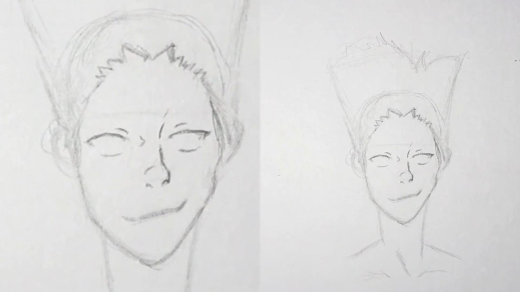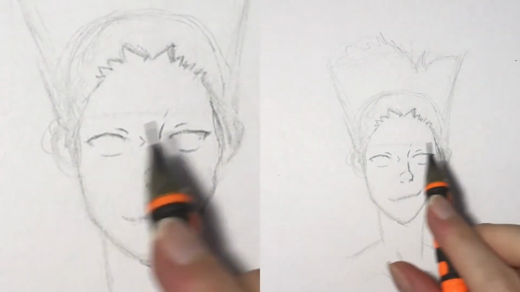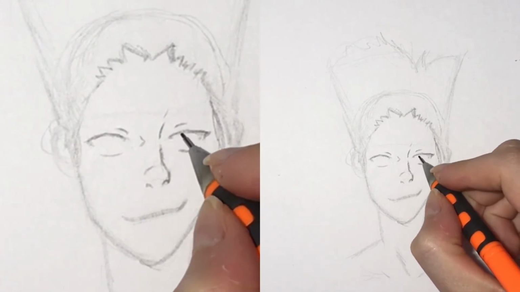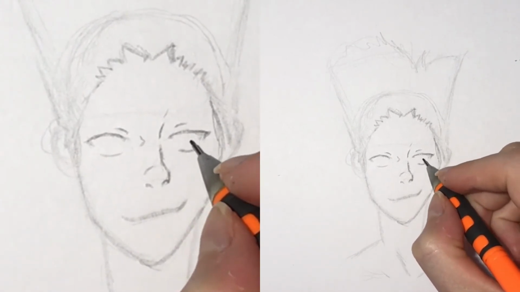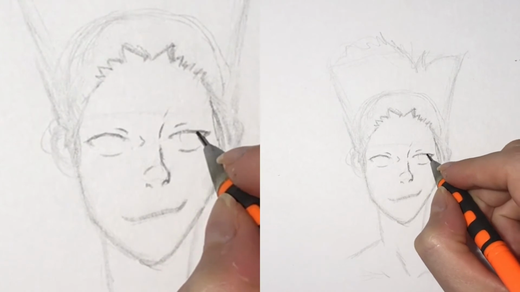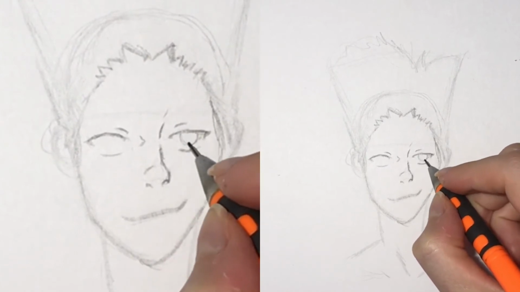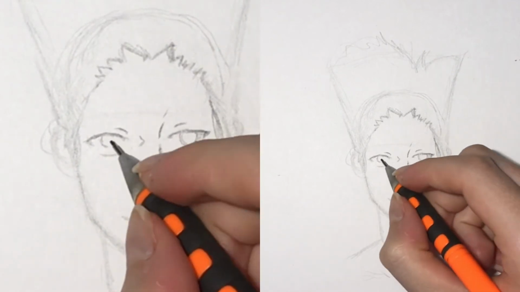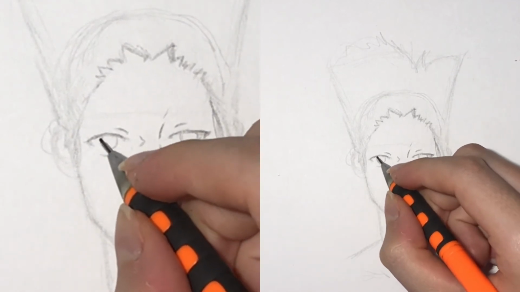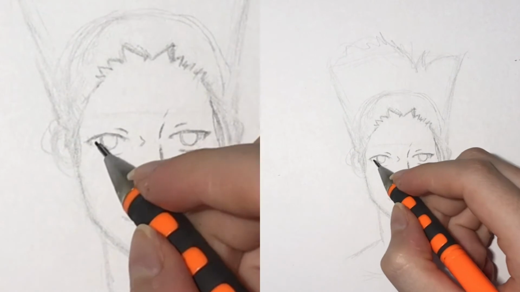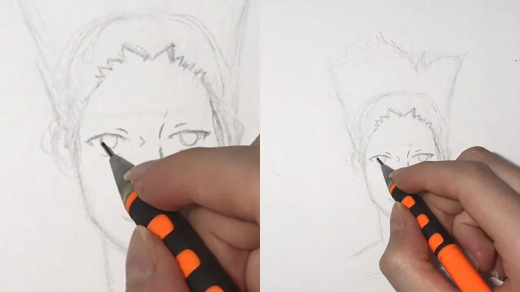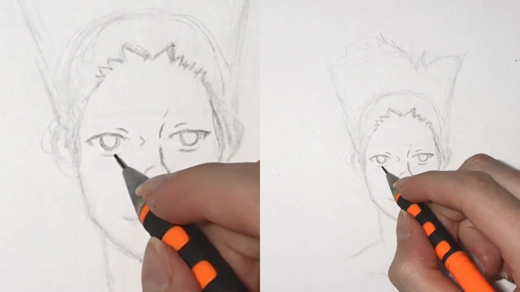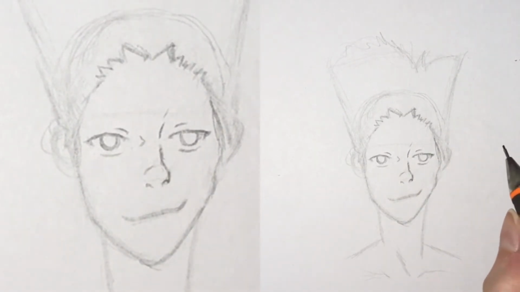Now we're moving on to the iris, so it has to be in the same spot. Just gonna make a small little curved circle. Very small curved. Okay. Yep, this definitely needs to be in the same spot. If it's not, then this messes up the whole eye pretty much. Just nice there. Because he's looking slightly up.